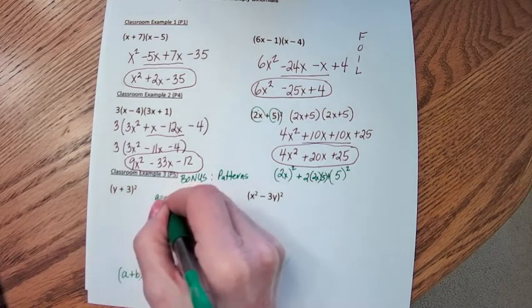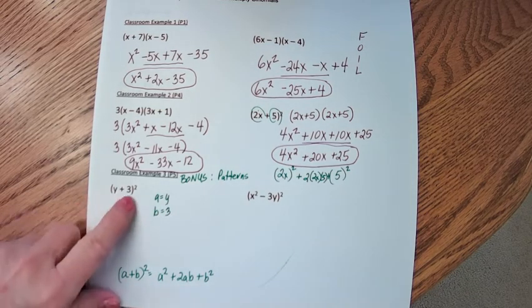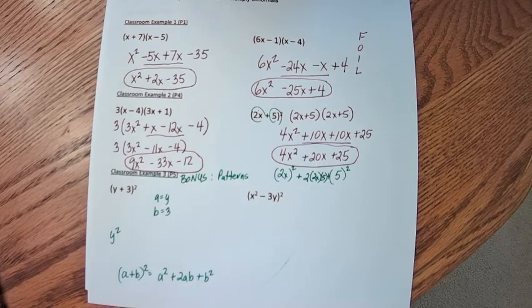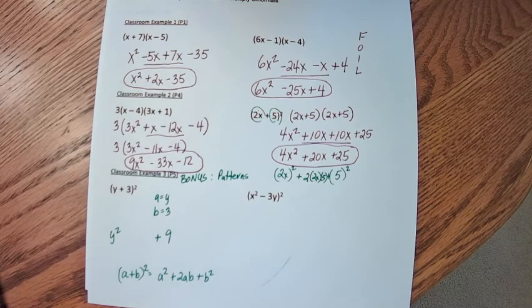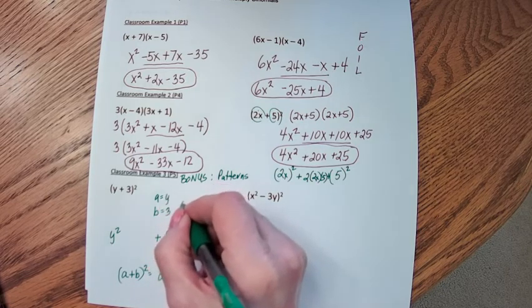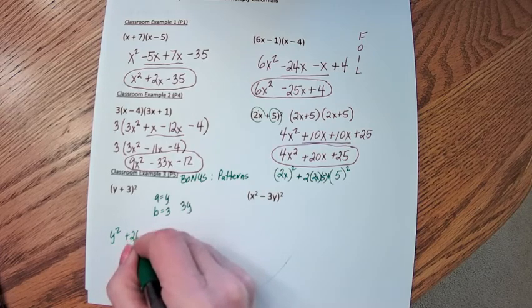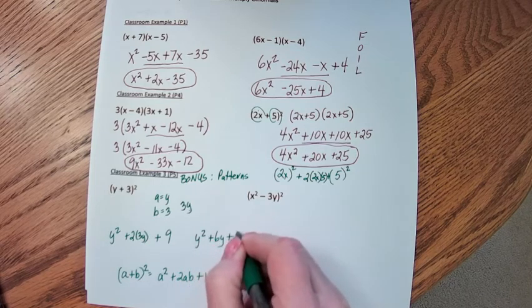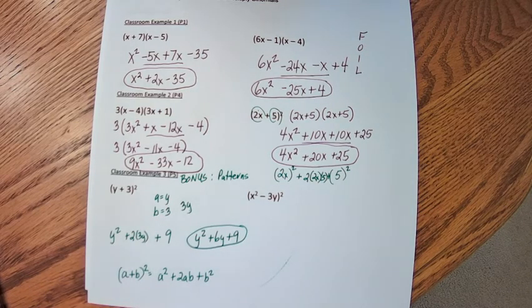All right, so here a is equal to y, and here b is equal to 3. So I know my answer is going to be y squared. The last term is going to be a positive 9. The last term is always a positive. And when I multiply ab, I'll get 3y. So this is going to be plus 2 times 3y. Your final answer would be y squared plus 6y plus 9, which is the exact same answer if you were to make that y plus 3 times y plus 3 and do FOIL.